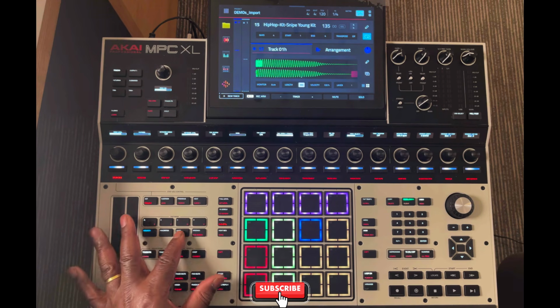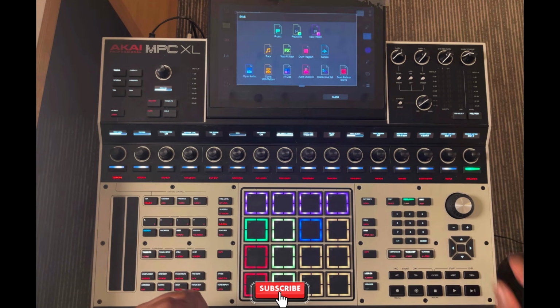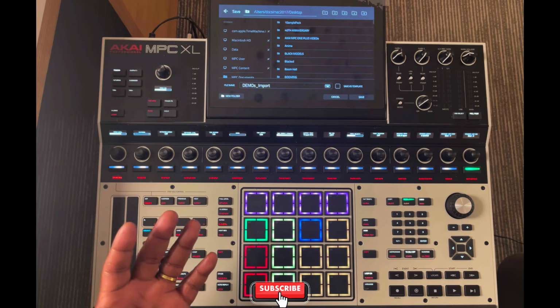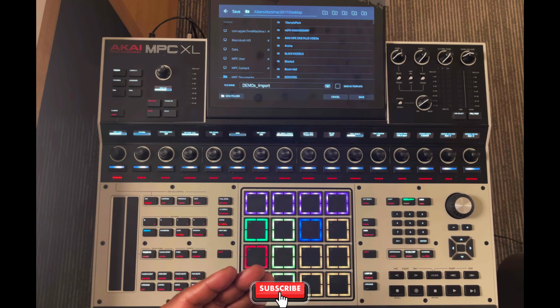I'll press save again. And now I can do save project as. So I can have a new name. So far it's called demos import. I can give it a brand new name. This is really cool when you want to save something, let's say you're doing a commercial, right? You want to save a 1-minute spot, a 2-minute spot, maybe a 30-second spot, and maybe a 45-second spot. You can save them as separate ideas this way.